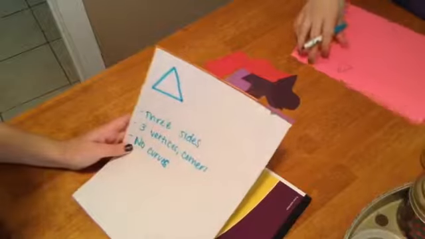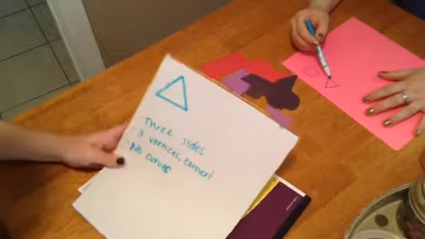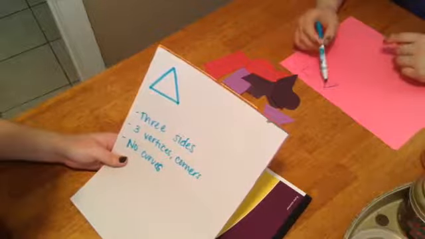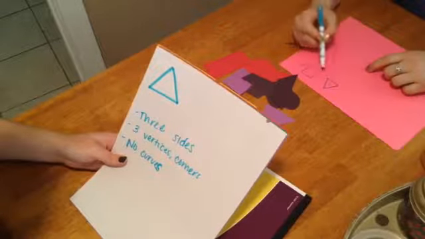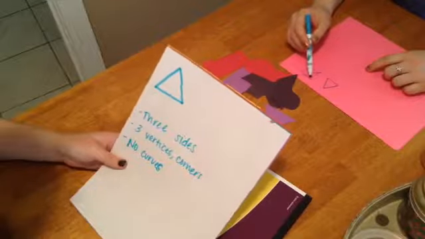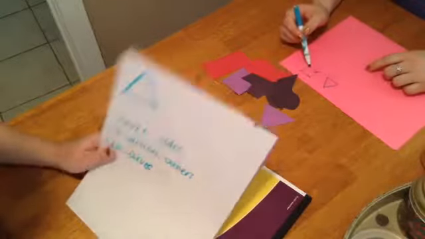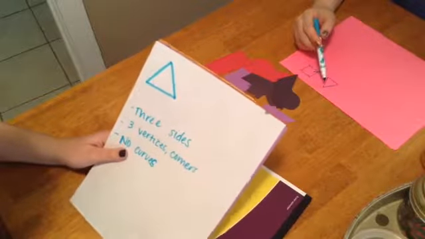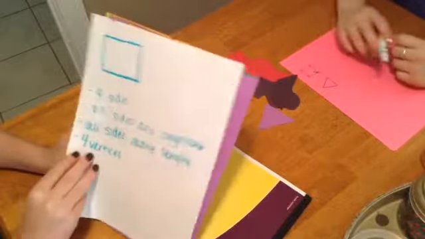You got it? Okay, what did you draw? I drew a triangle. Okay, why do you believe it's a triangle? Because it's the only shape that has 3 sides. And I drew a square because you said the sides were straight, right? I said it had no curves. Oh, it had no curves. Which means they're straight. Correct. But a square has 4 corners, and this only has 3. Good job.